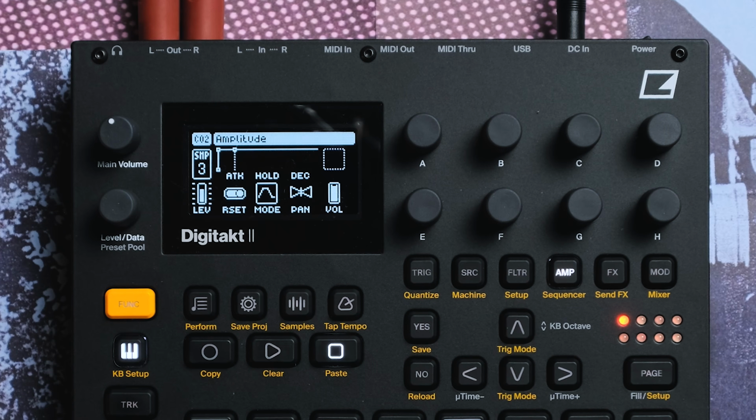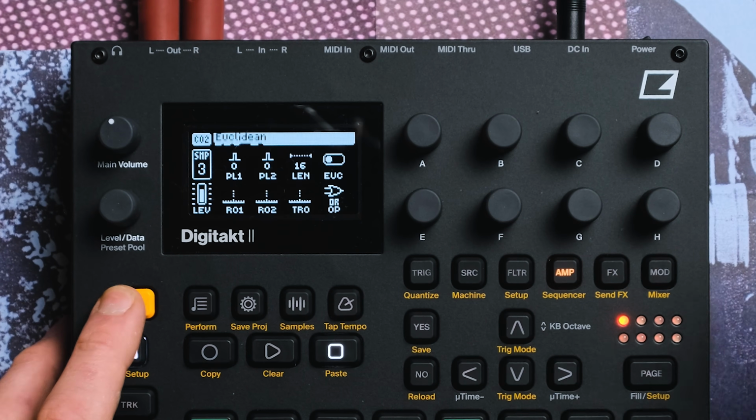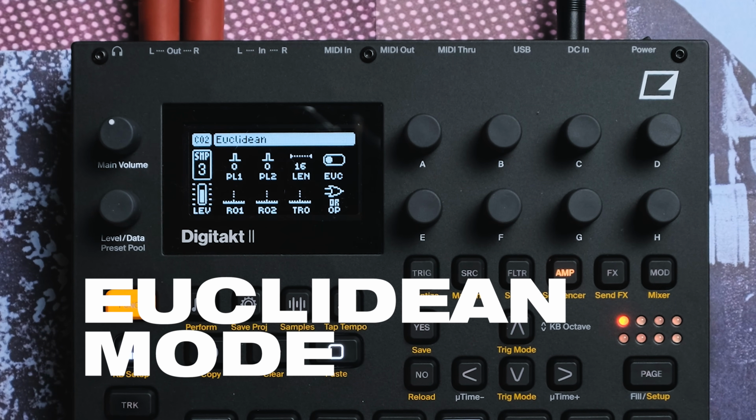Moving across to amp, it's relatively unchanged. However, check out what's under here, sequencer. We have a Euclidean sequencer in here now. So widely requested feature. It's going to make a lot of people really happy.